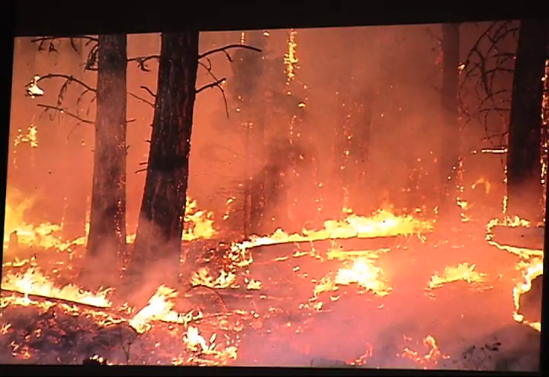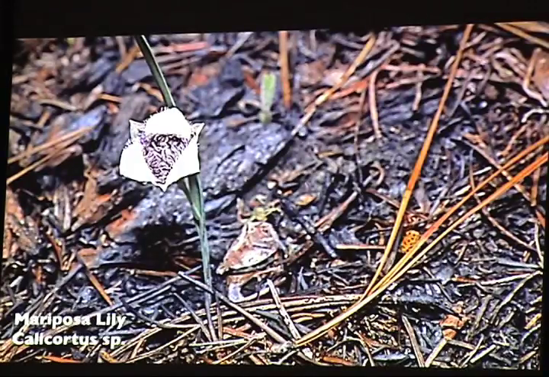And literally the next day, the trees were split open, the sap had boiled out of them. And the sound of the fire at this intensity was very much like a jet airplane, a jet engine. The roar was just incredible. Yet, in that very place where I took that picture, a month later, here's a Mariposa lily blooming.